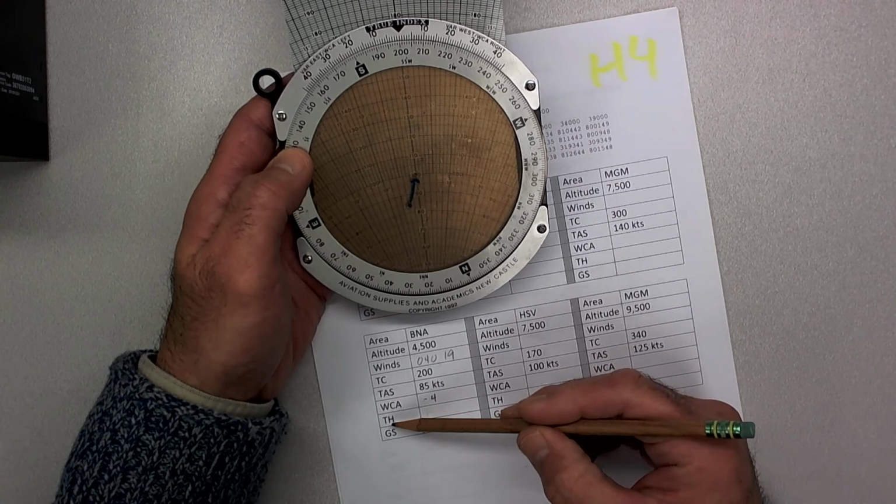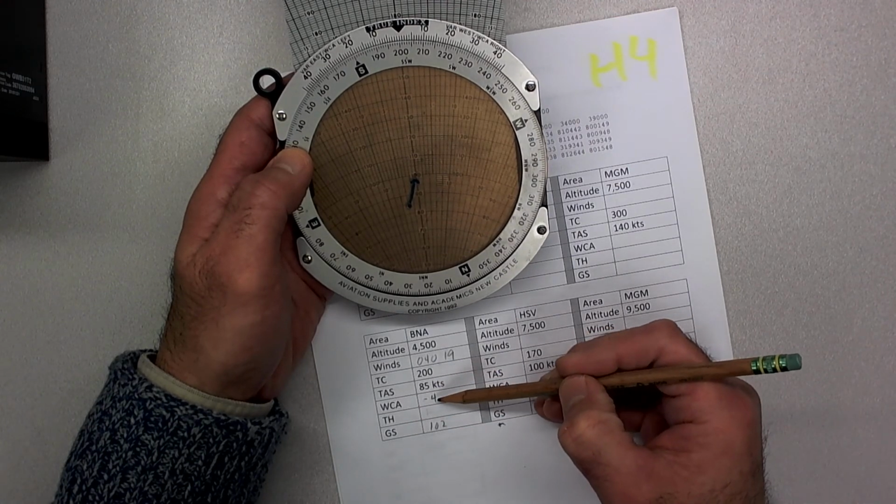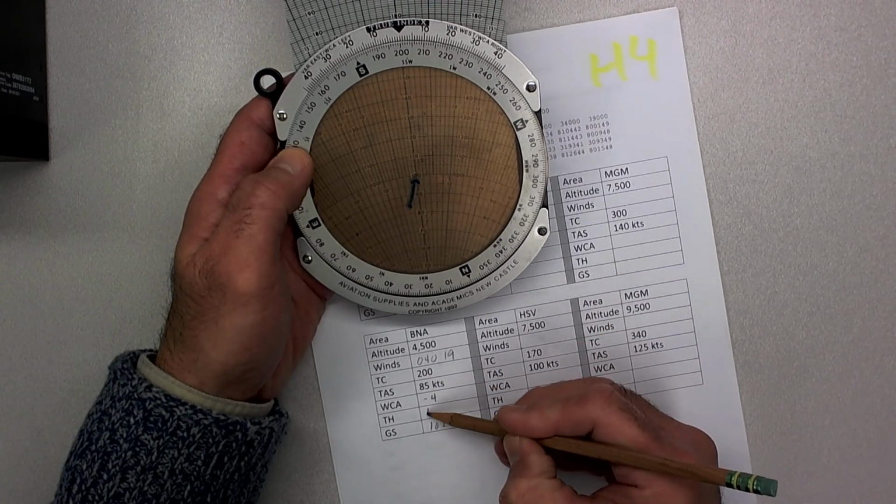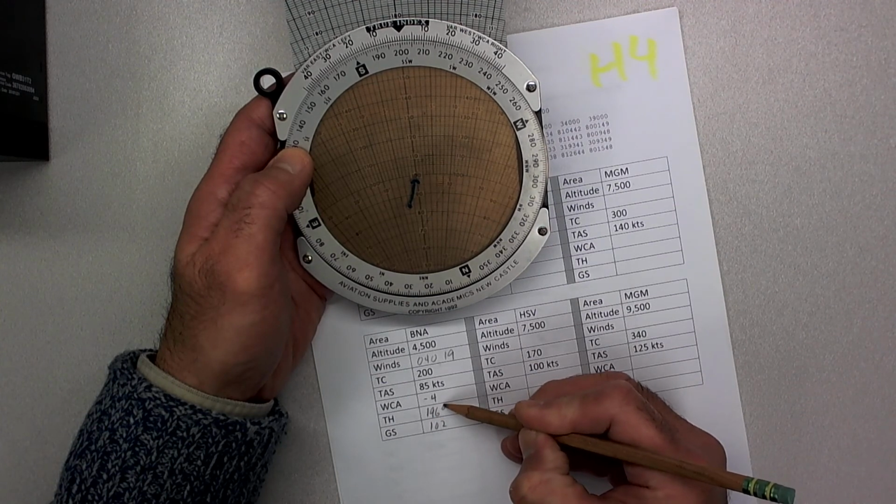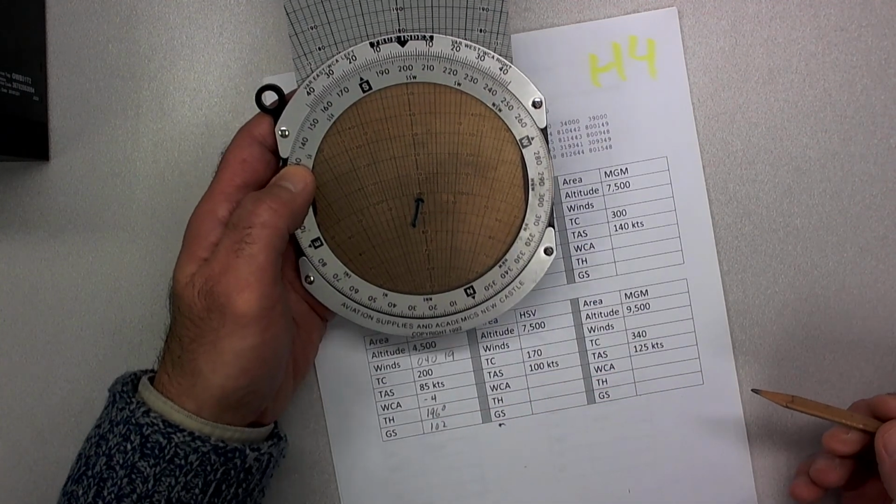And we can get the true heading now by taking the true course, subtracting the wind correction angle, and making the true heading 196 degrees. So it's that simple.